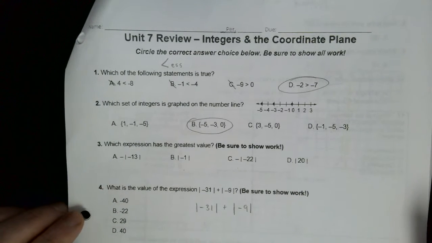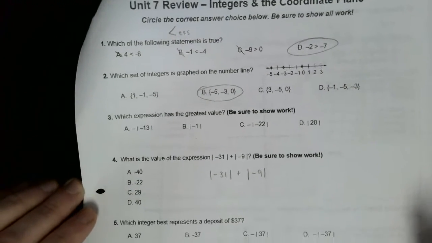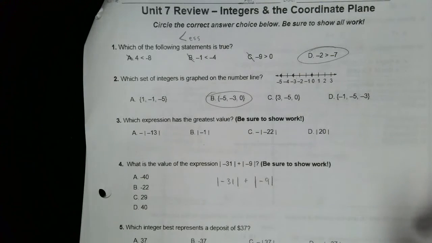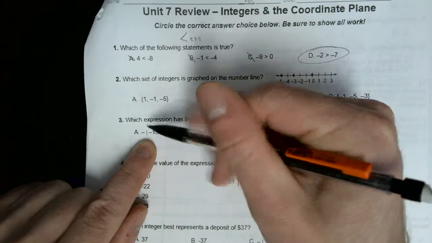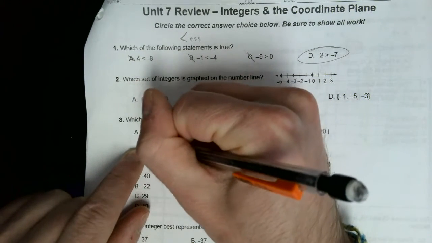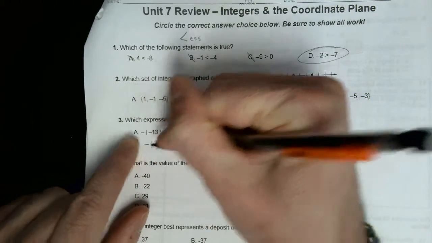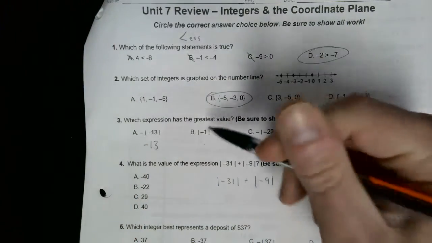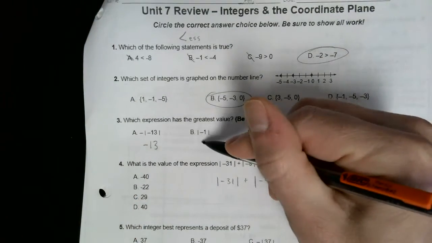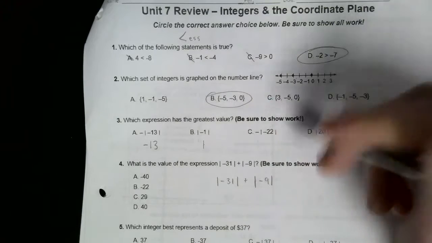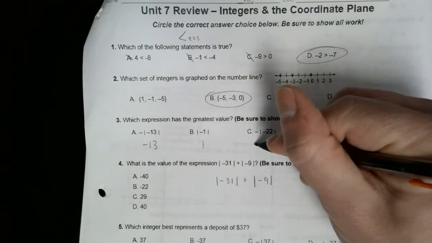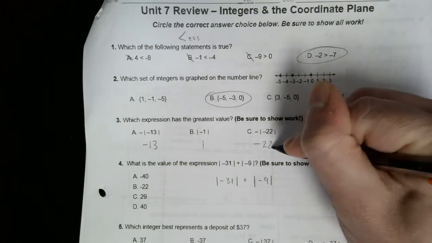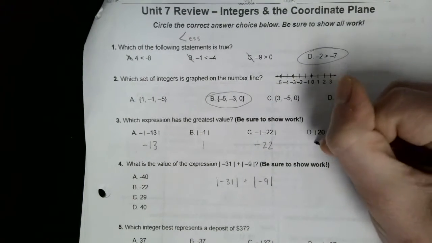Which expression has the greatest value? It says be sure to show work, which means write the value of the expression below it. Absolute value of -13 is 13, but it's the opposite of that. So it's -13 because the negative sign is outside. You'd keep it. Absolute value of -1, distance to 0 is 1. Negative absolute value of -22, that's going to be -22. Absolute value of 20 is 20.